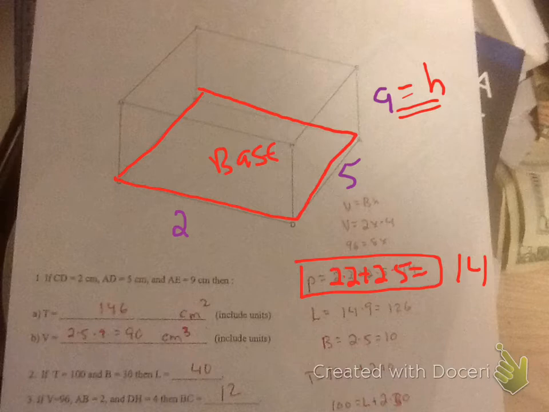The lateral area is the formula perimeter times height. So down here I've got it. I'm just going to take 14 times 9, and that's 126 square units of some sort. Now the problem asks for total surface area. To get that, I'm going to need to figure the area of the base, because the formula for total surface area is T equals L plus 2B. And those formulas, everything I've used, are on your formula sheet.